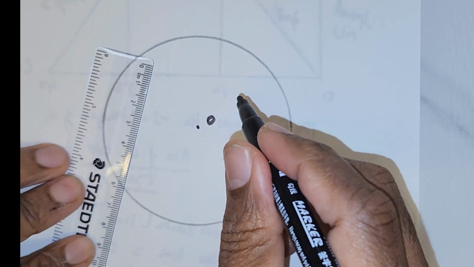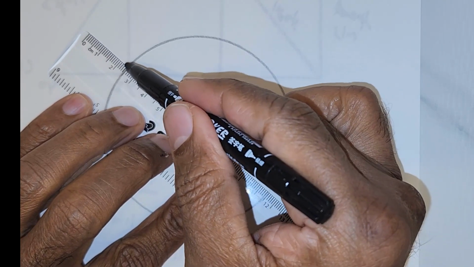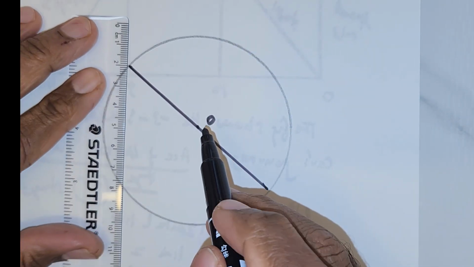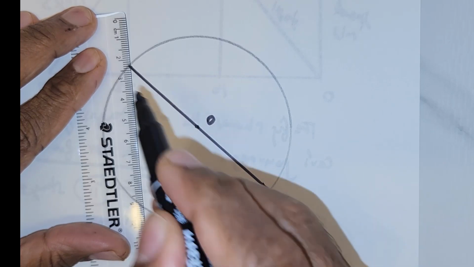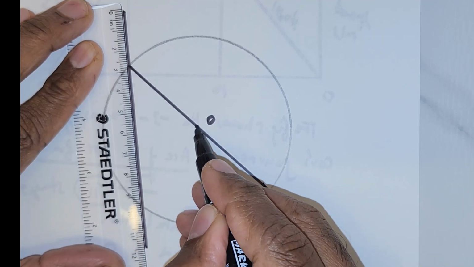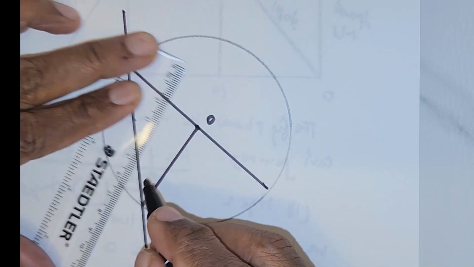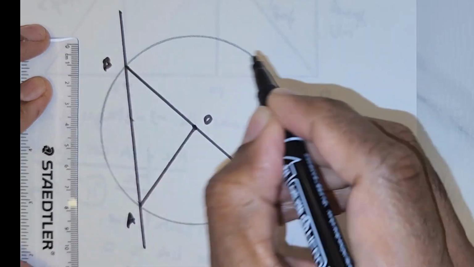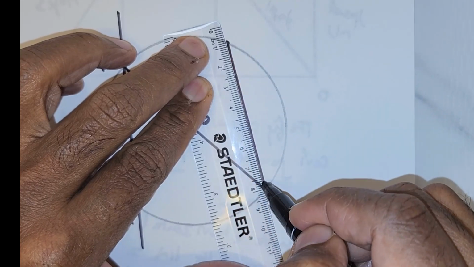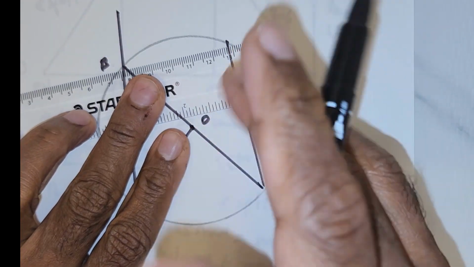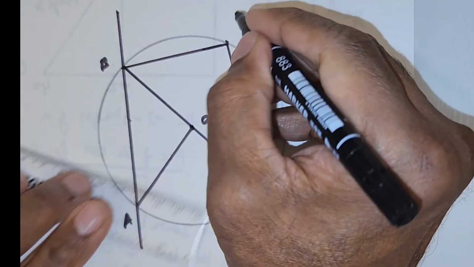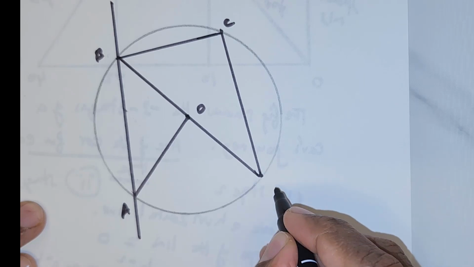So this is O. Now exactly there is a line along the diameter, and then there is another line, and then from O you have a line. This is A, this is B, and then you have a line to the circumference. So this point is C, this point is D.